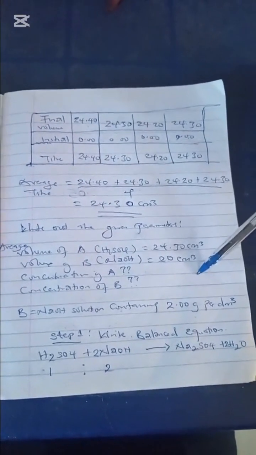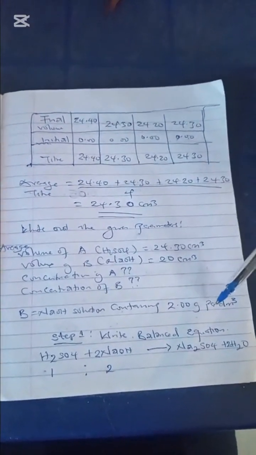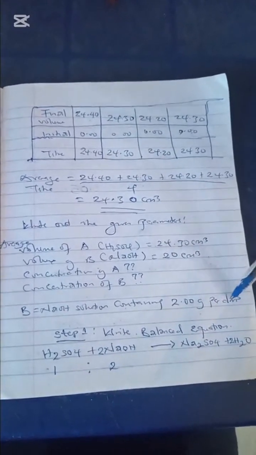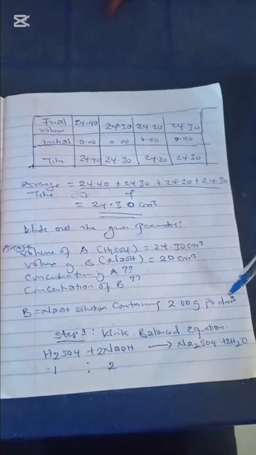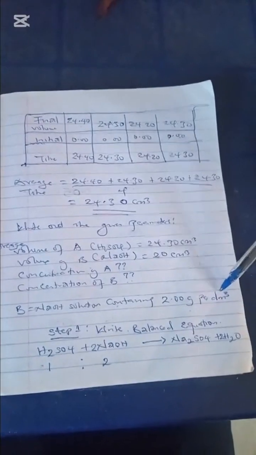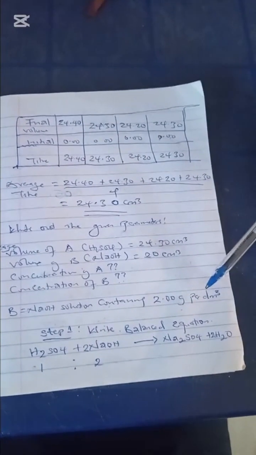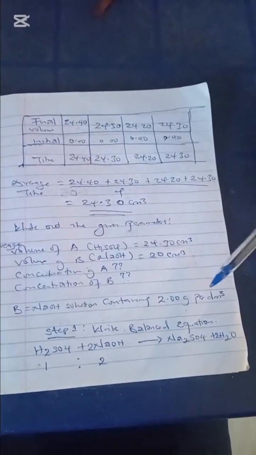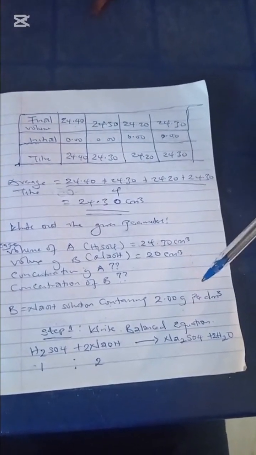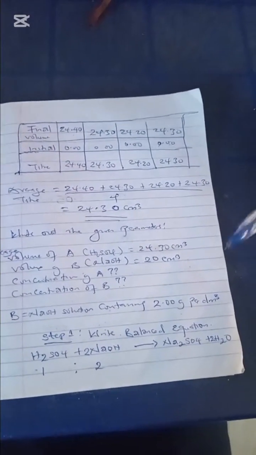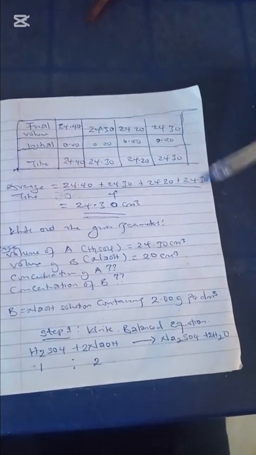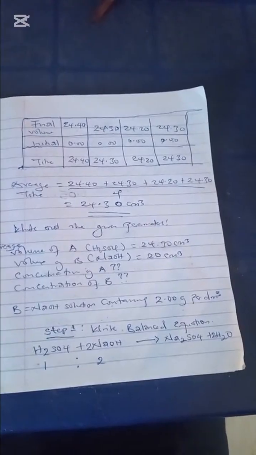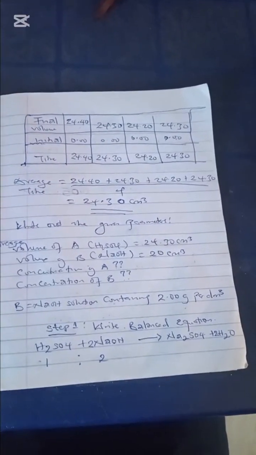Now, from the question, if you look at it very clearly, we are told that B is a solution of sodium hydroxide containing 2 grams per dm cube of sodium hydroxide. The 2 grams per dm cube is the mass concentration. Remember, mass concentration is given as gram per dm cube, while molar concentration is given as mole per dm cube. And remember the formula that says the molar concentration is mass concentration over molar mass.